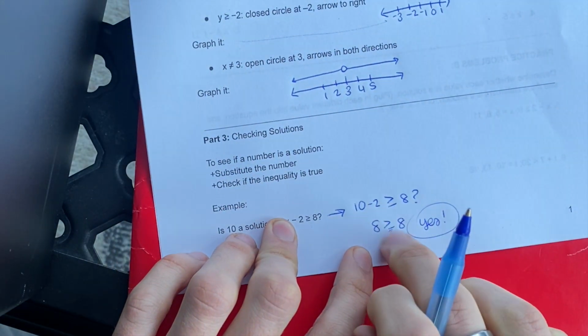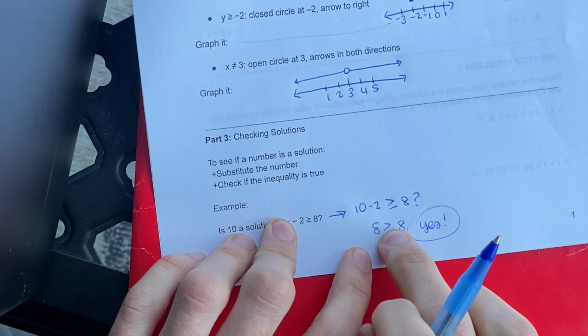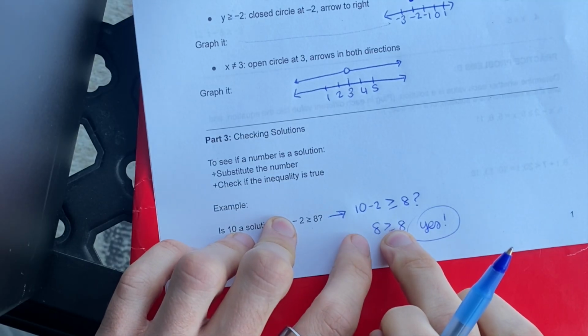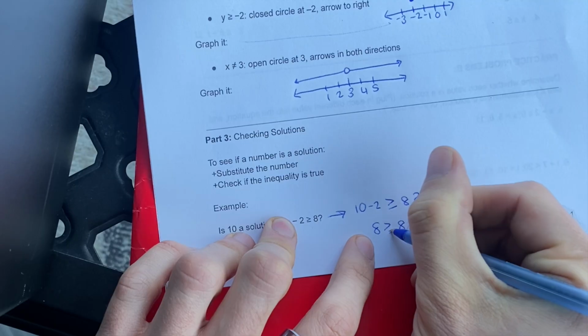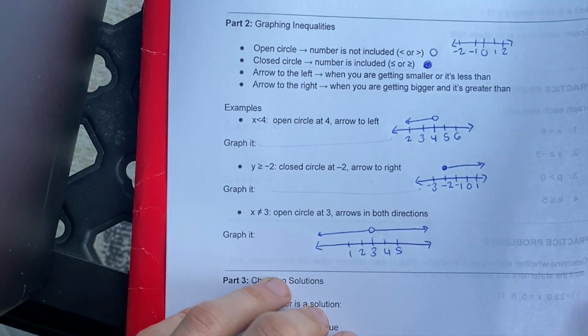If it was just 8 is greater than 8, we would say no, because it's not greater than 8, it's the same, it's equal to. So this equal is why we can say yes, it is a solution. Let's go to the next page.